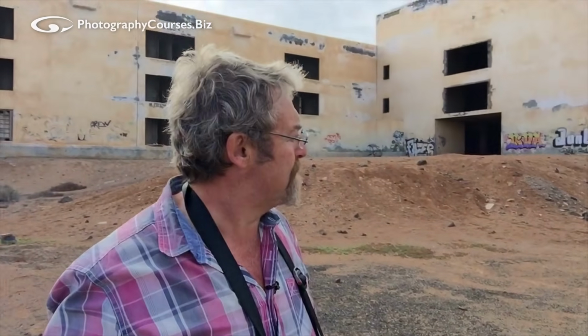Now if the sun's going to set, where's my shadow? Shadows are really, really useful. You can hardly see my shadow because it is so faint. Down here my shadow's going that way. So that suggests to me that the sun is going to set kind of over there somewhere, because we are quite a long way south. We're not quite on the equator, but we are a long way south.